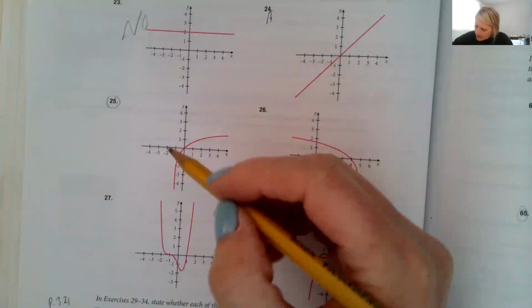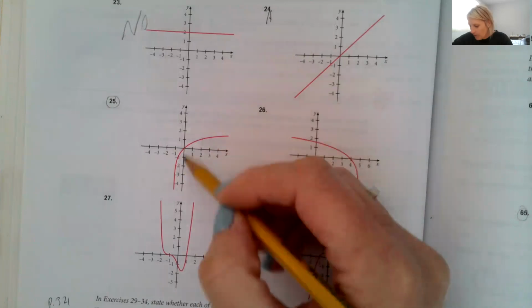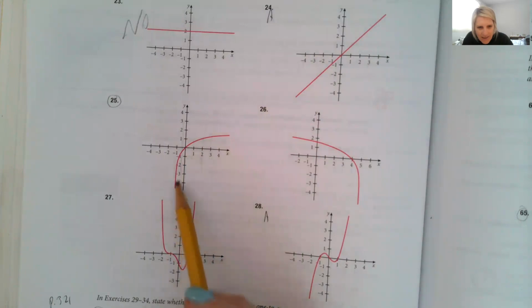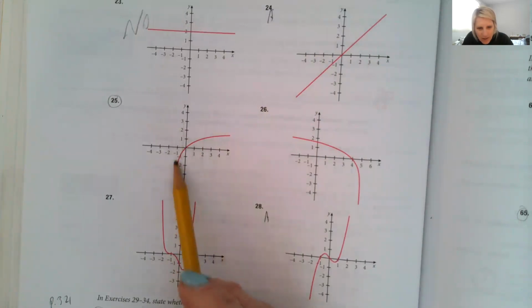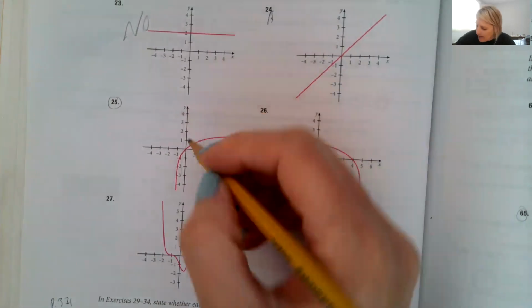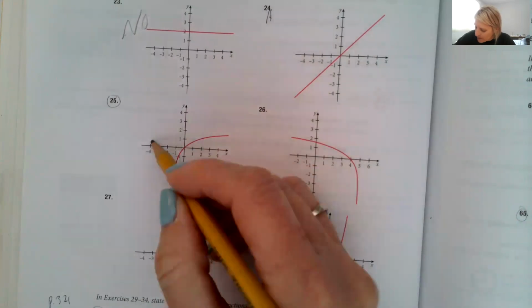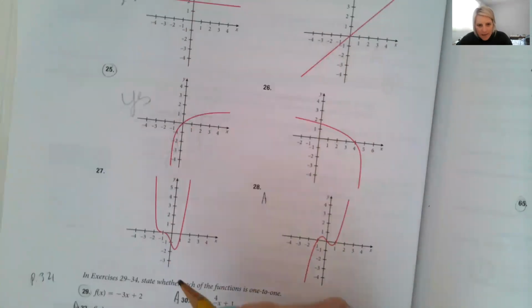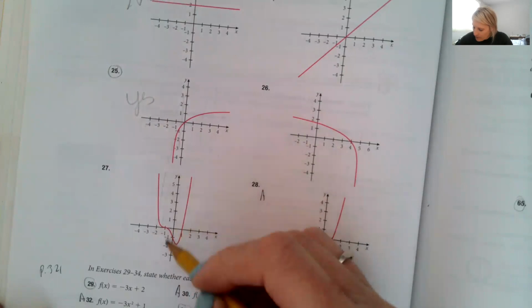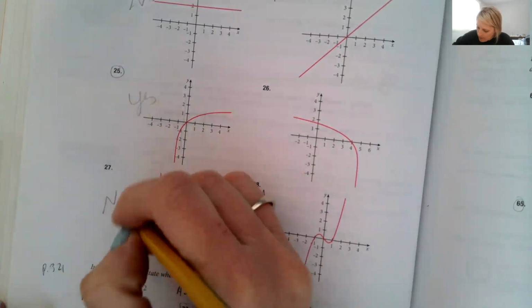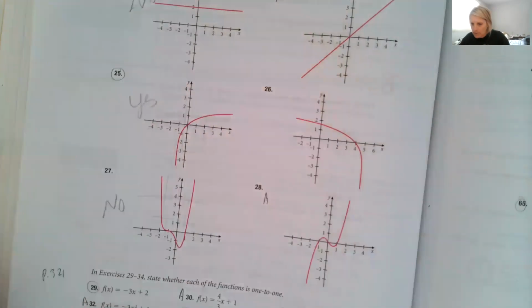25 looks like it passes the vertical line test, and it feels like it doesn't pass the vertical line test. It looks like it just starts to go up and down, but it's because there's an asymptote there and there's an asymptote there. So yes, it does, and it does pass the horizontal. And then 27 does pass the vertical, but it does not pass the horizontal, because look at, I can draw a line there and it goes through 2 points. I can draw a line here and it goes through 2 points. So this one is a no. So no, yes, and no.